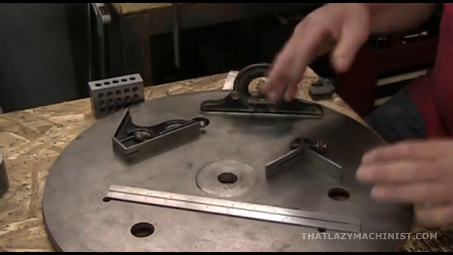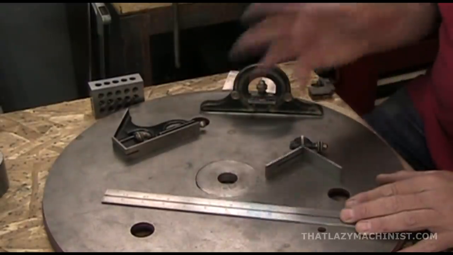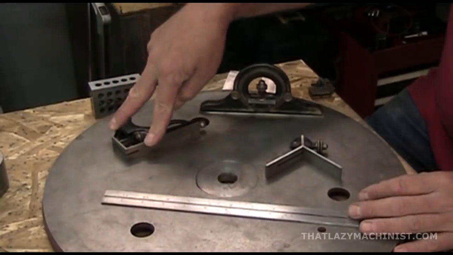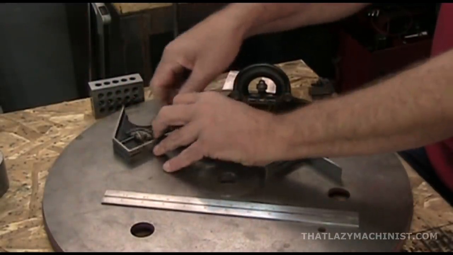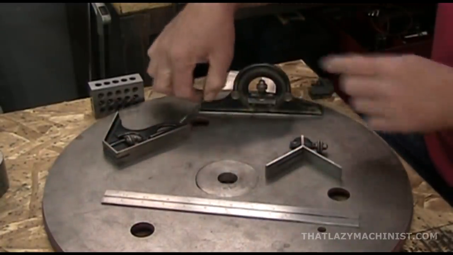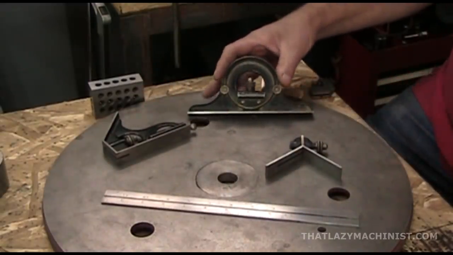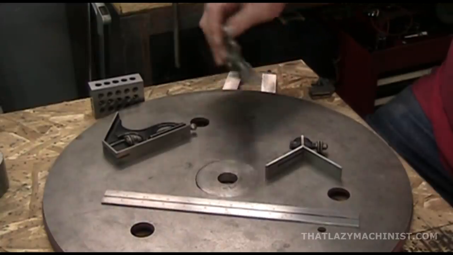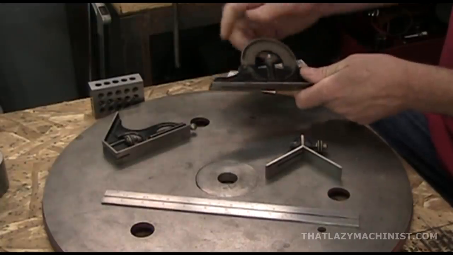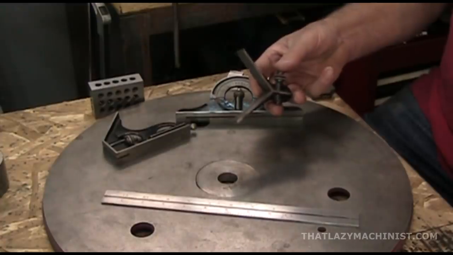The most common accessories for a steel rule in a machine shop are the accessories that come with a combination set. And that is a 45/90 square that incorporates a bubble level and a scriber, as well as a protractor, also incorporating a bubble level and rotation at 360 degrees in degree divisions, very important, as well as a center head.